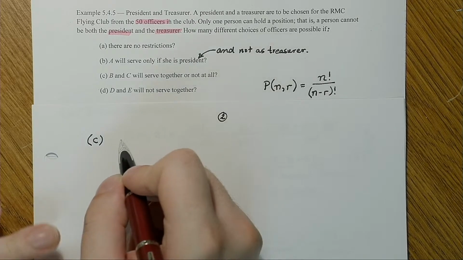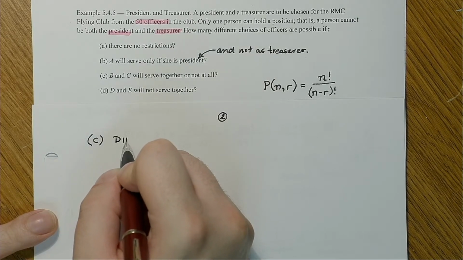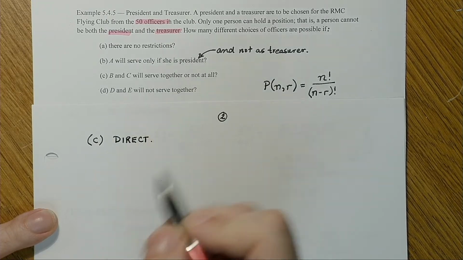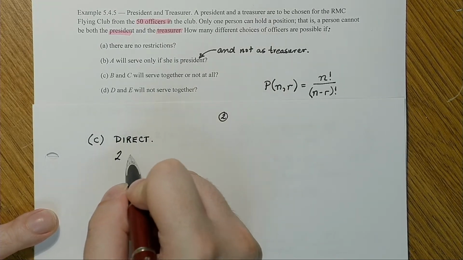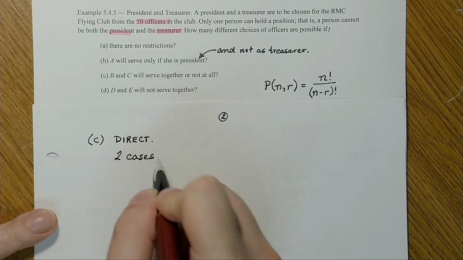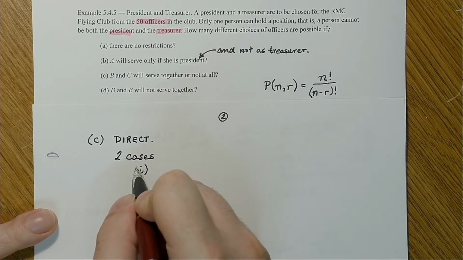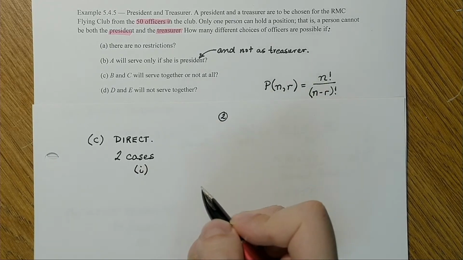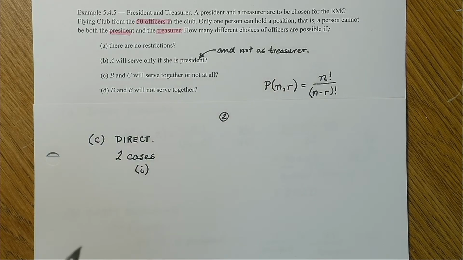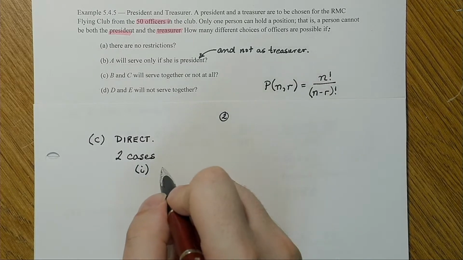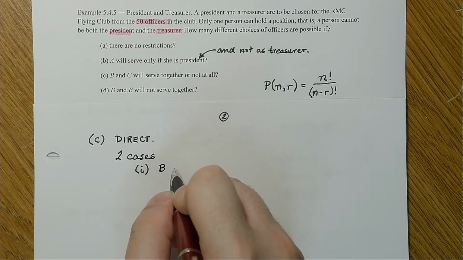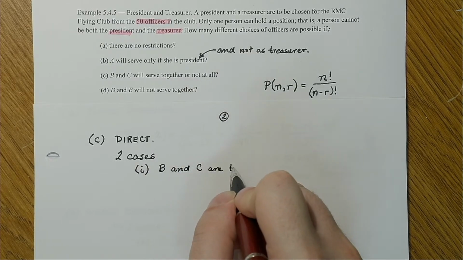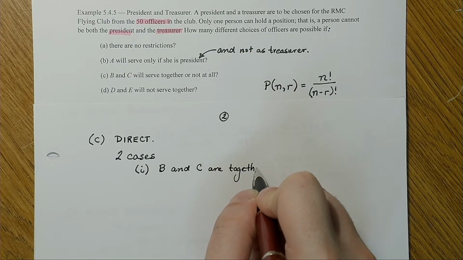There are two cases again. We have the first case where they serve together, so B and C are together.